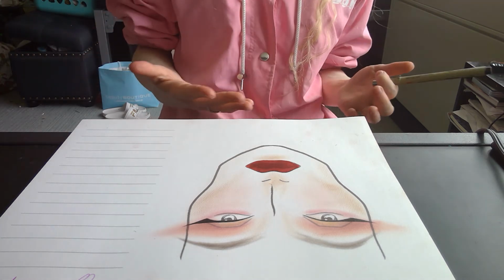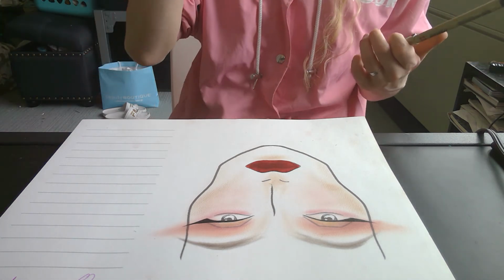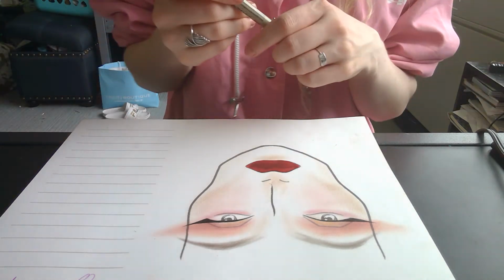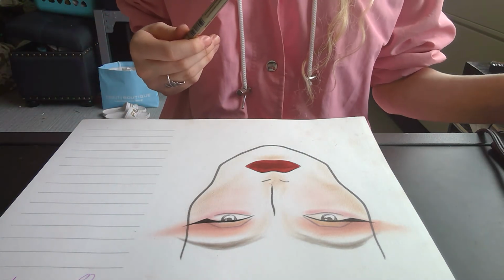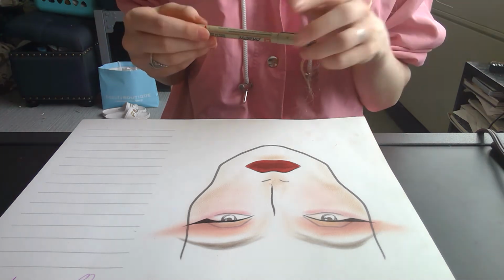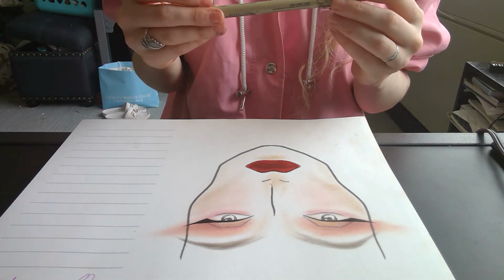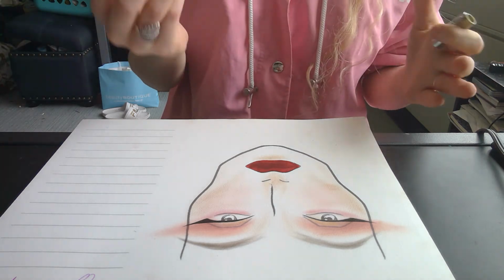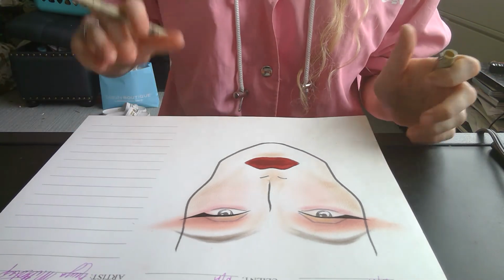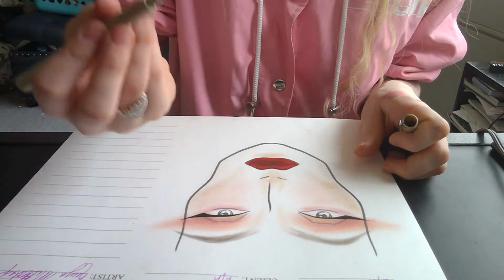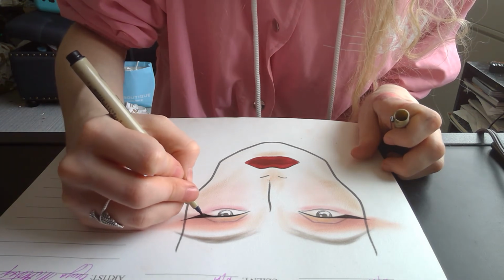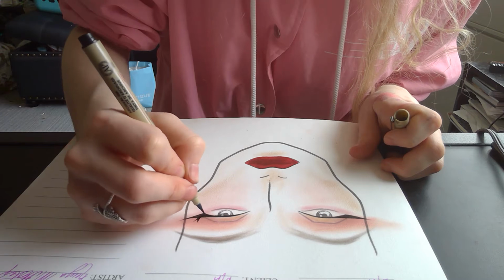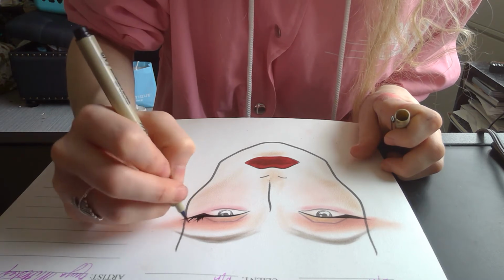For lashes as well, you can use a pencil or a marker or whatever you want, but it's very common for makeup artists to just use a simple pen or marker. So I'm just going to be taking my Pigma brush and slightly drawing on a few lashes. When doing your lashes, you start from the bottom and pull upwards like this and lessen your grip as you do it.